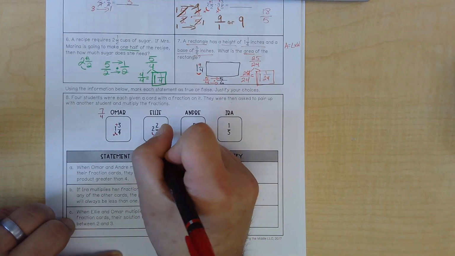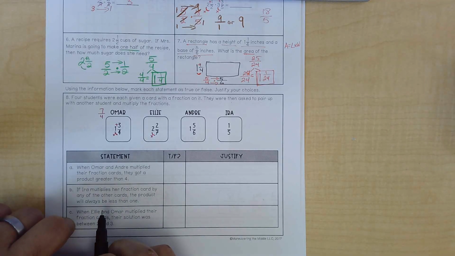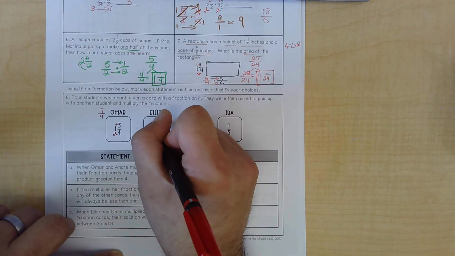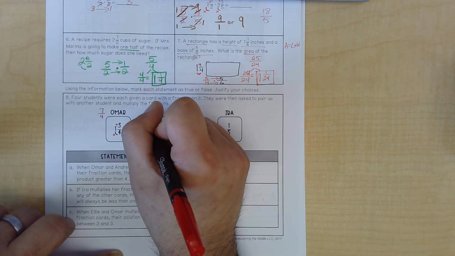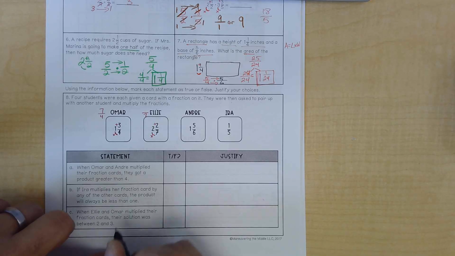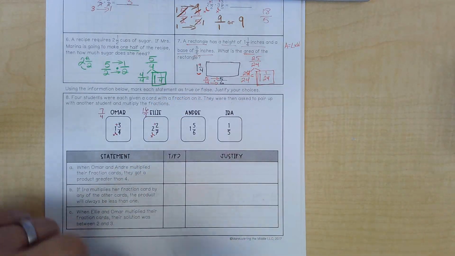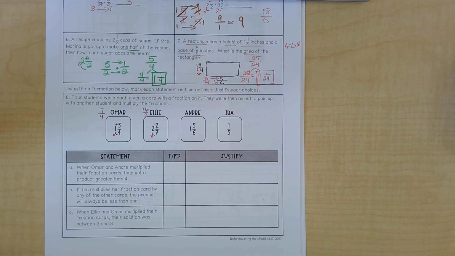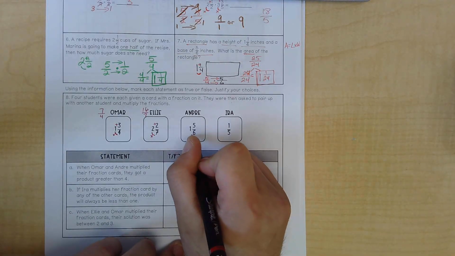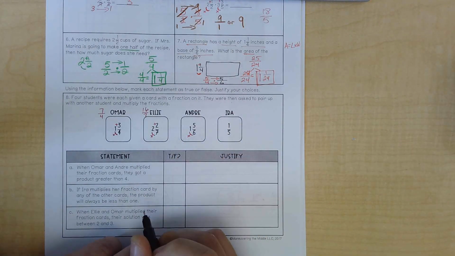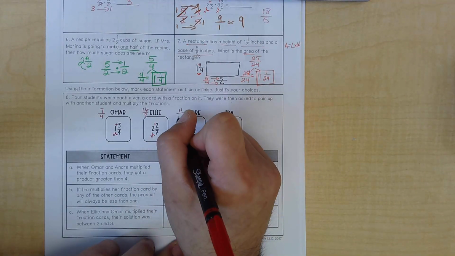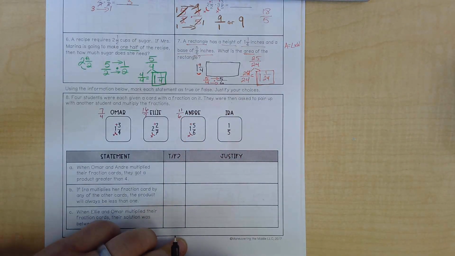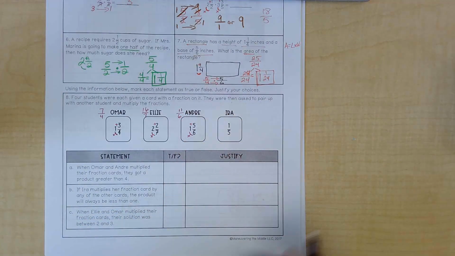I'll do the same thing here. 7 times 2 is 14. 14 plus 2 is 16. Our denominator stays the same. So Ellie's improper fraction is really 16 over 7. Andre is 6 times 1, which is 6. 6 plus 5, which is 11. Andre's improper fraction is 11 over 6. Well, that works because now we can do some stuff, okay?